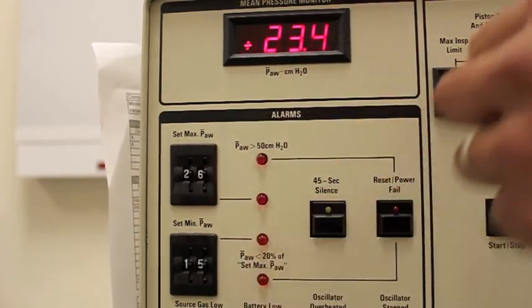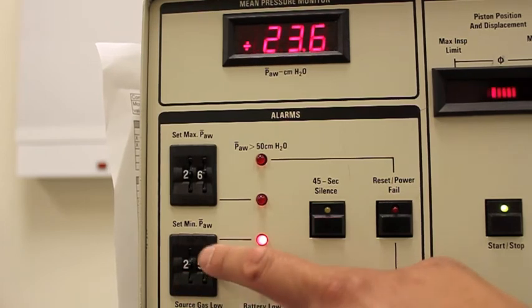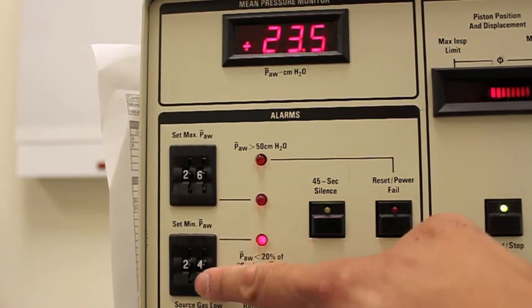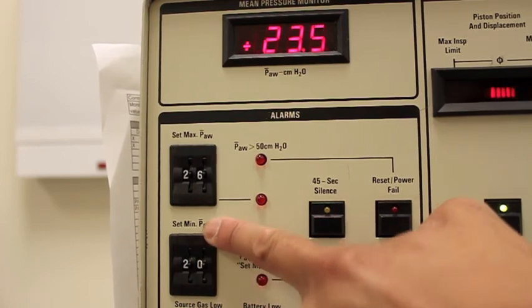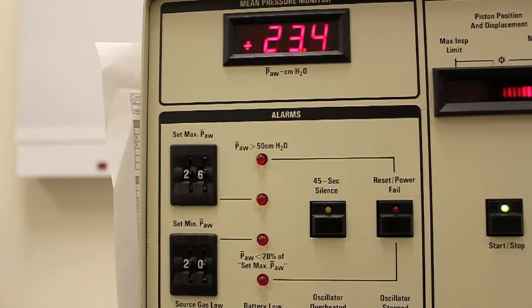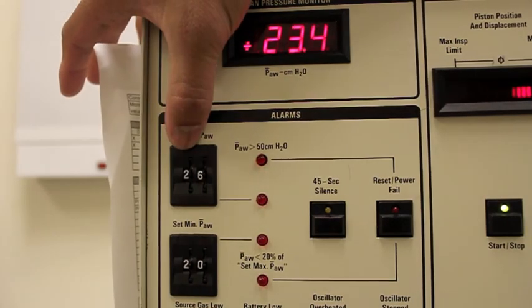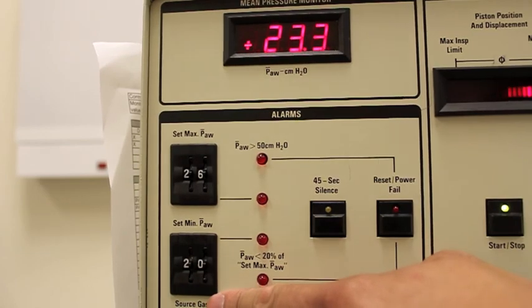Now the low, I'll set 2 to 3 below. So I'll set this at about 20. And there you are. So our mean airway pressure is at 23, our max mean airway pressure is set at 26, and this low mean airway pressure limit or alarm is set at 20.